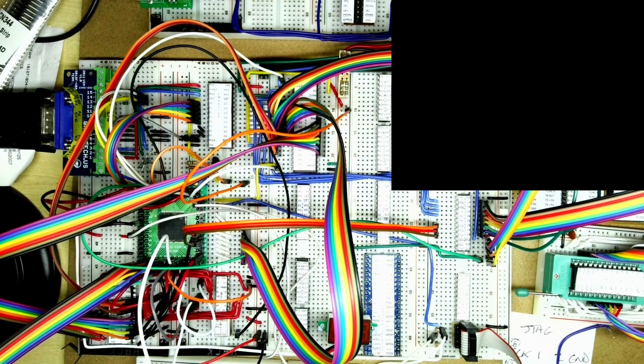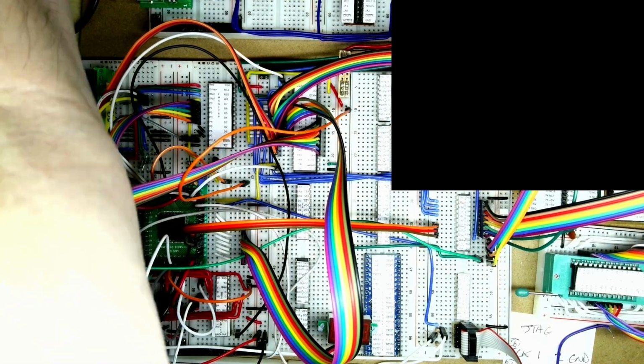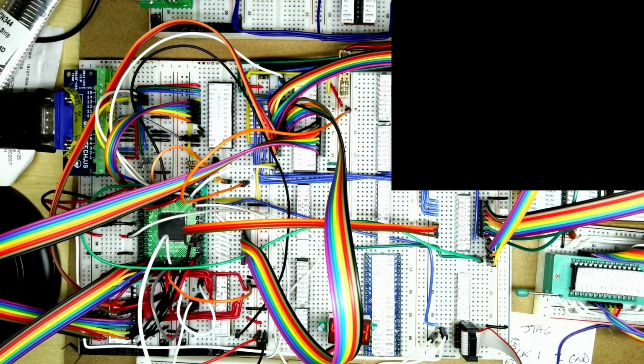So I'll just show the video on the side there. I'm just going to put it in 6000, code segment 6000, load, and we're just going to send the updated program down. Okay, so I'm just going to run it now, and we should then see something in the video on the right hand side there.